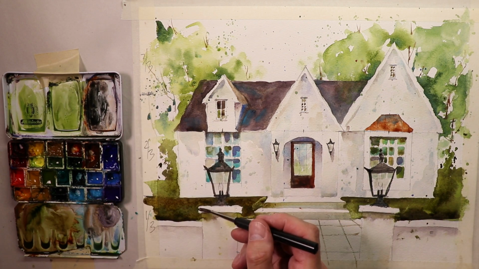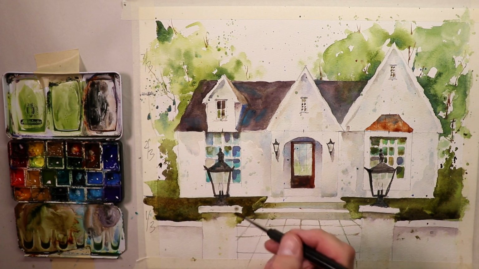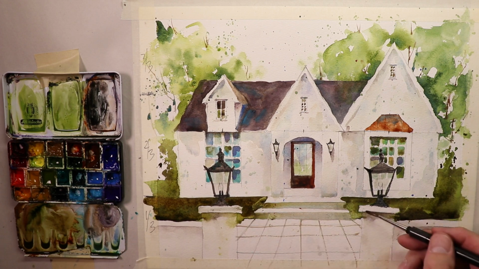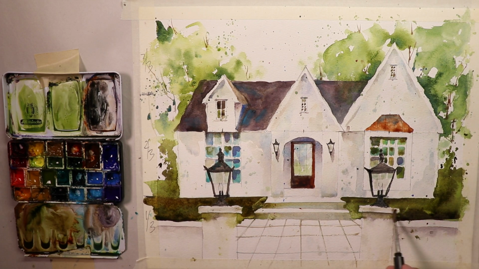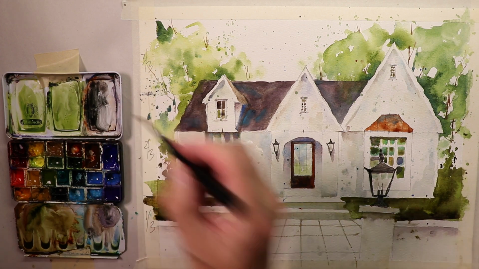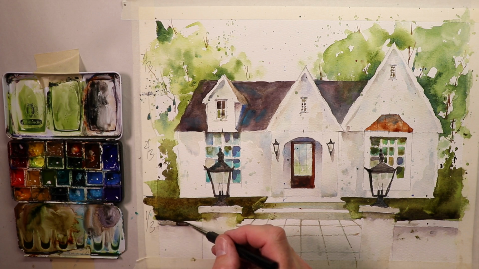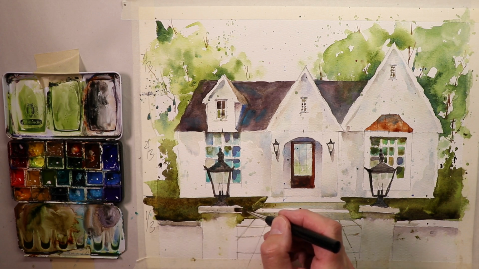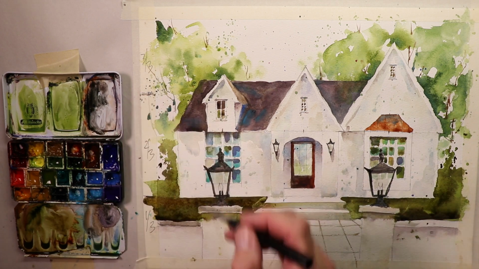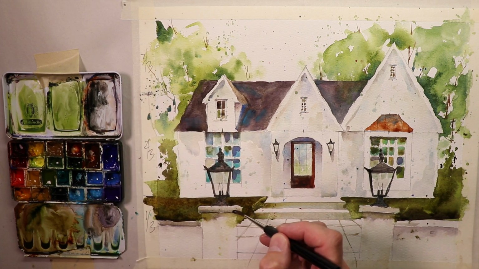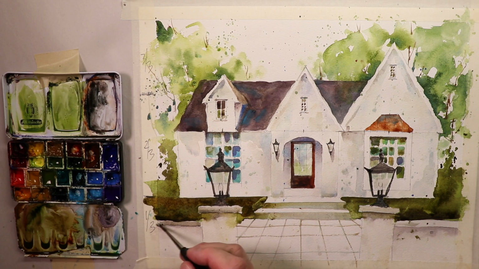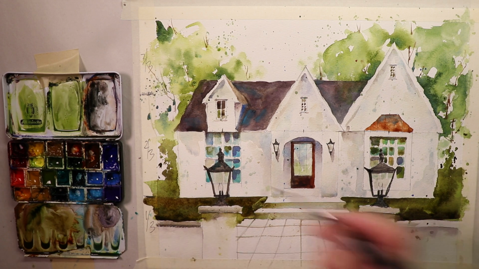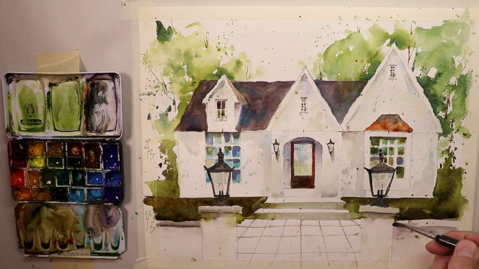And that looks pretty good. And then we're just going to do a little shadow on our stone here. Just a little bit of a grayish tone on the stones here. And I'll try to leave the top of the stones a little bit lighter. That always looks good. That's like the light.